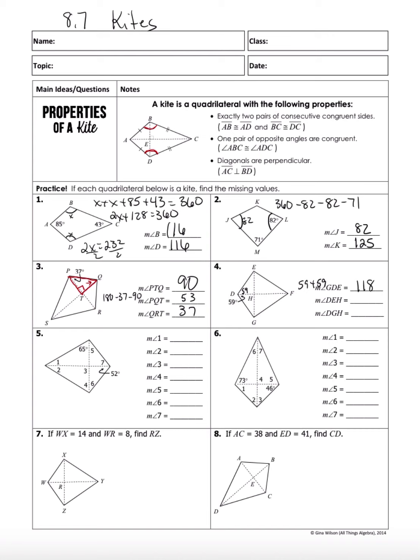That's 118. Then DEH. Again, if I look at this triangle formed by the diagonals, this is a right angle. So if I'm finding this angle right here, I could do 180 minus 90 minus 59. That'll give me 31. And then the last angle I'm looking for is DGH. These are congruent triangles, so this is also going to be 31.